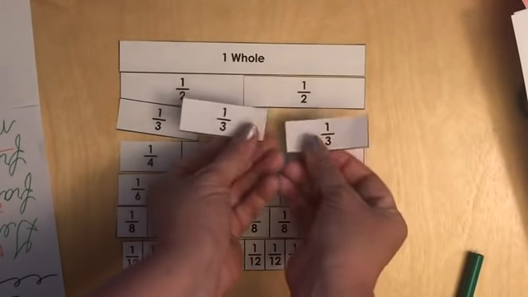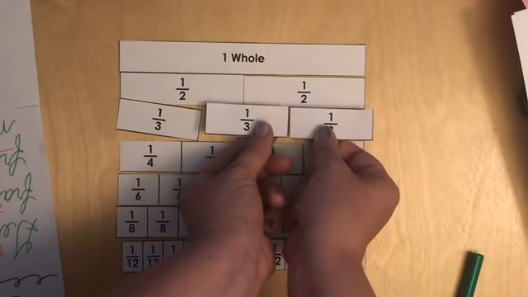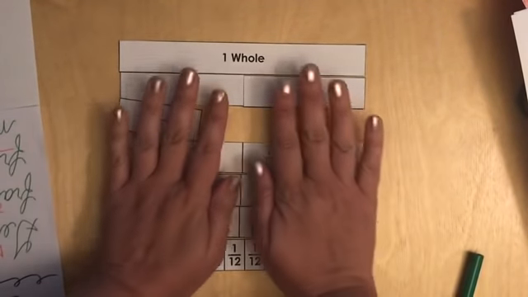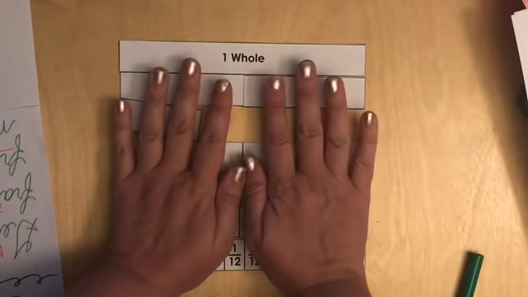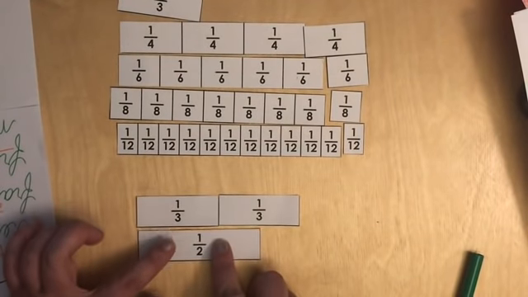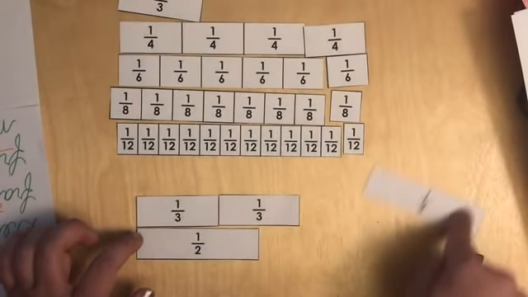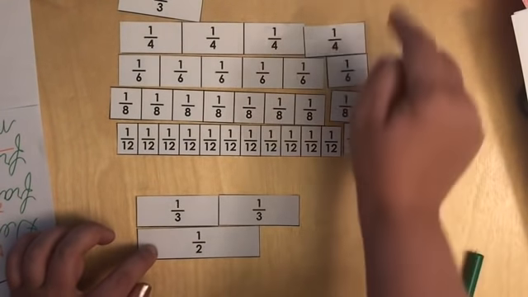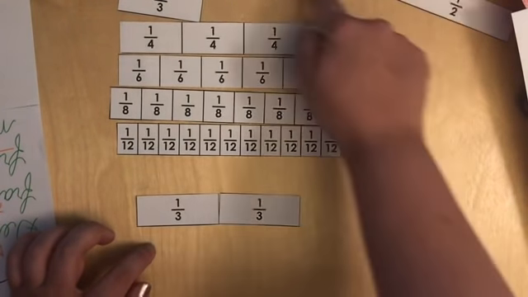All right, so I can see that my 2/3 is not equivalent to 1/2. And if I put another half, it's going to be too big. So it does not equate to any of my halves.